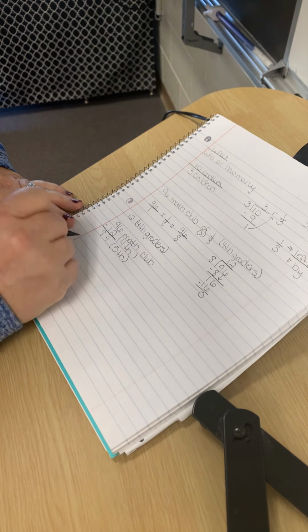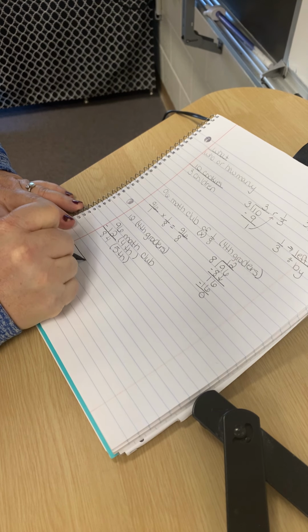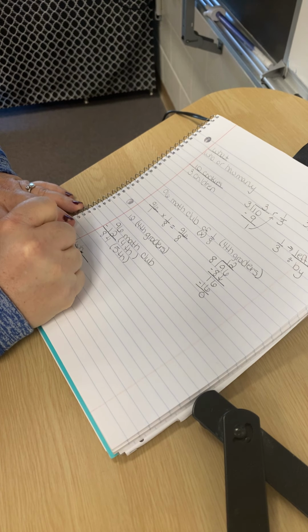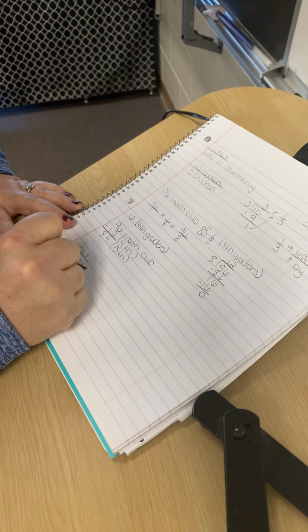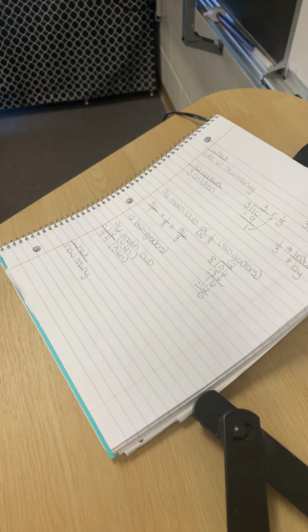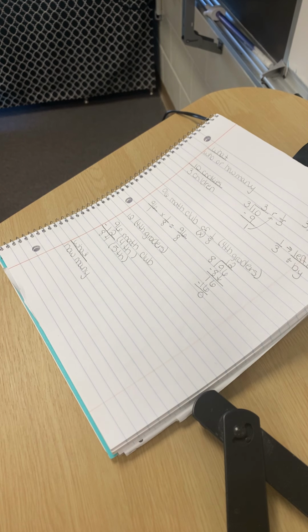So I know I'm going to go back to my what and my how many, because I am definitely splitting some time. All right, so what is my what? This one's kind of tricky. So my what is my homework in my 1/3 of an hour.